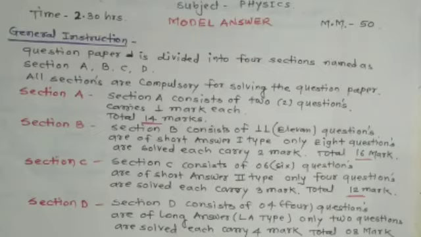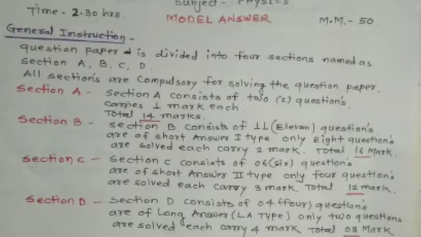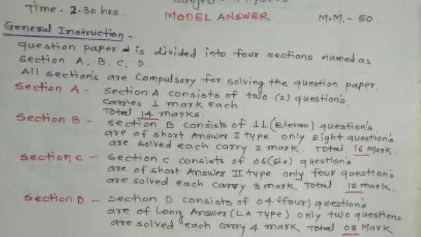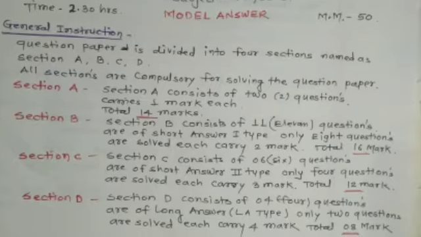And section D consists of 4 questions which are of long answer type. Only 2 questions are to be solved. Each carries 4 marks. So the first terminal examination question paper total marks will be 50, and it can be solved in 2.5 hours.